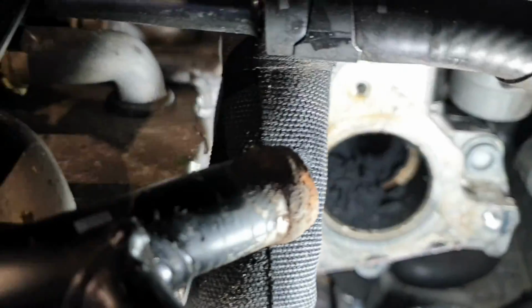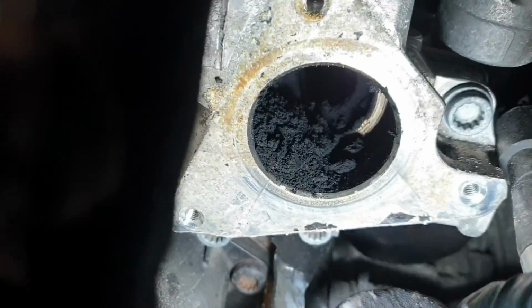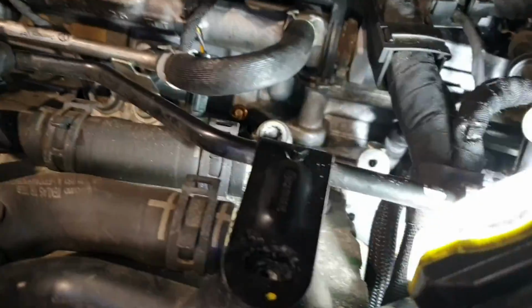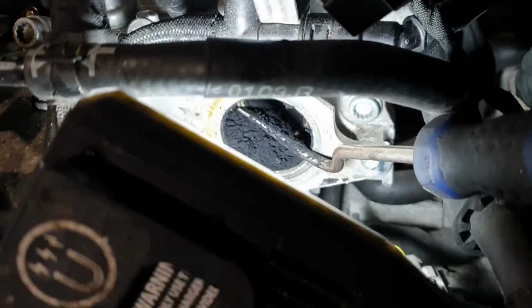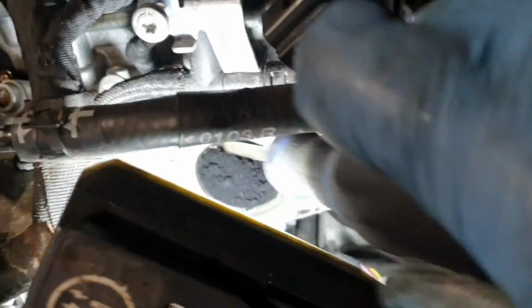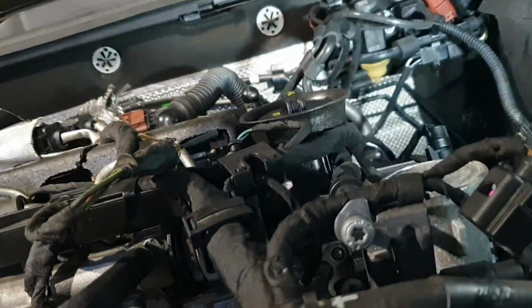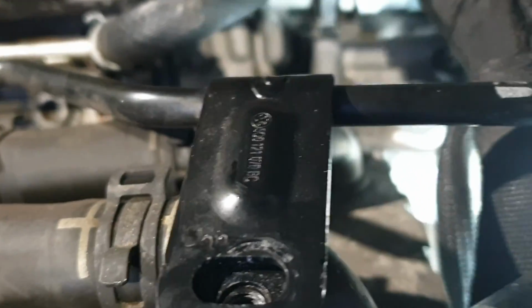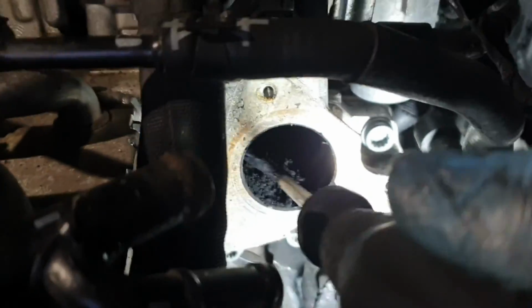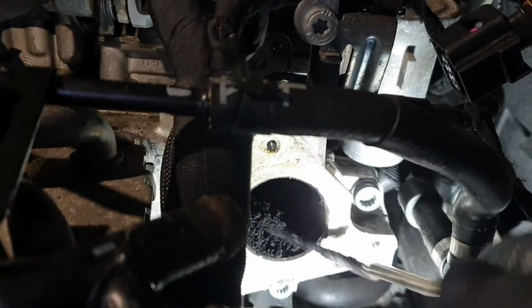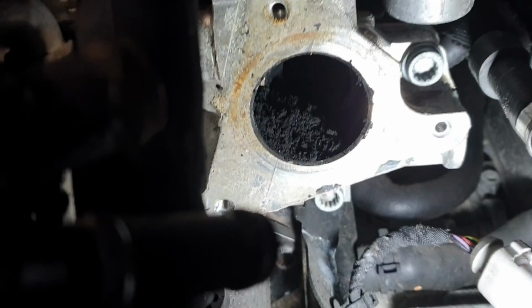This is the amount of carbon which I have taken out from here. Now I'm going to vacuum this carbon here.